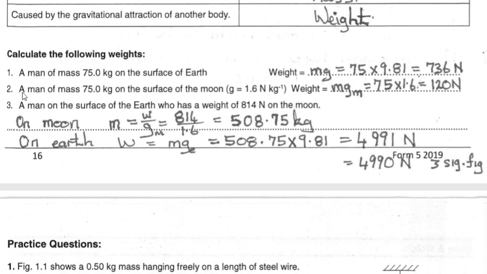2. A man of mass 75.0 kg, so the same mass as in question 1, on the surface of the moon. Now instead of the Earth it's on the moon, and so the value of g is lower. But the process is exactly the same. We multiply the mass by the value of g for the moon, g subscript m.